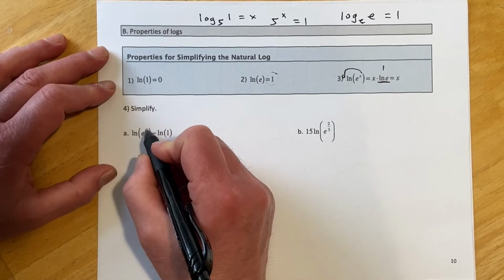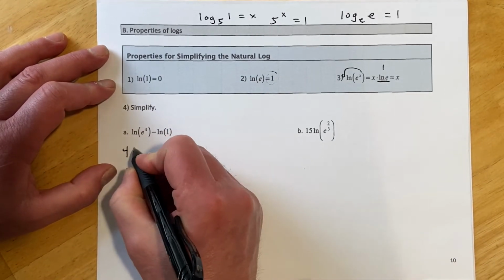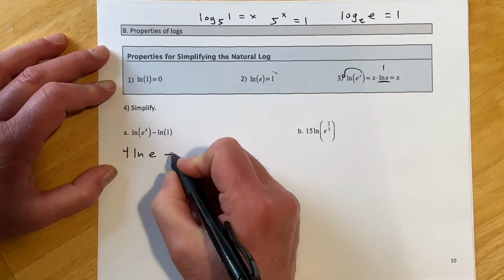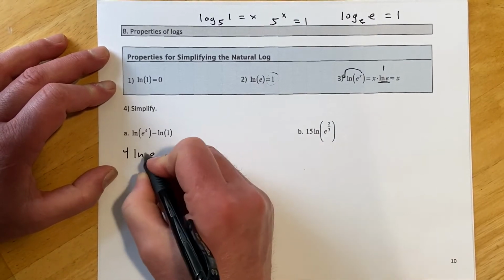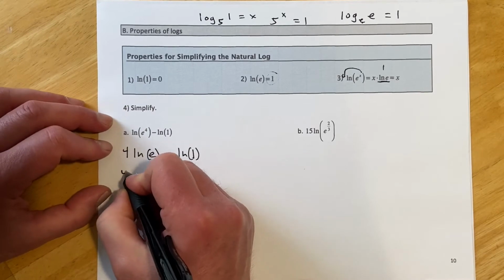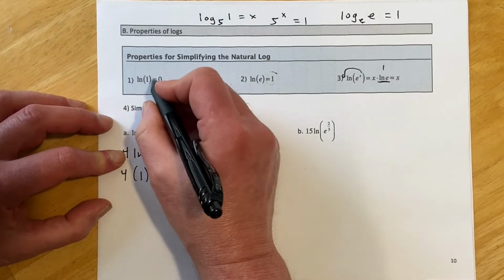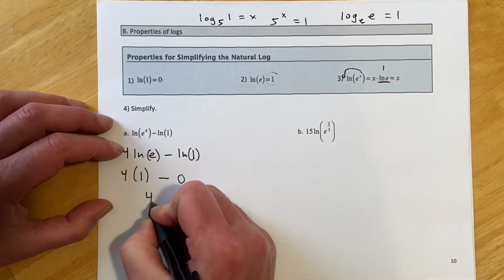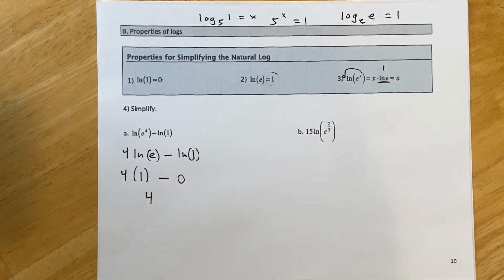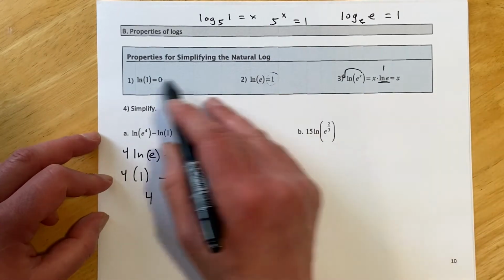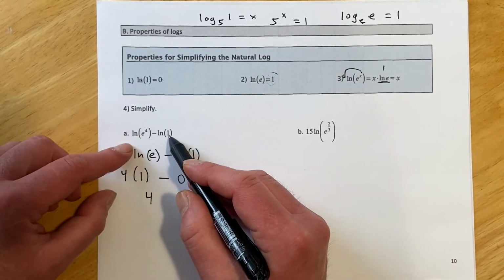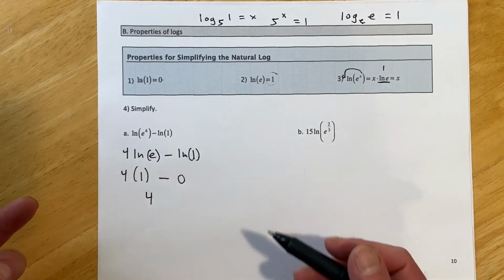So for this first one, let me bring this 4 down front, and minus ln 1. So this is really 4 ln e, which we just decided up here was 1. ln 1 is 0. And so that whole mess is a big fancy 4. That's kind of what I'm trying to get to with these: something can look terrible and then really not be a big deal.